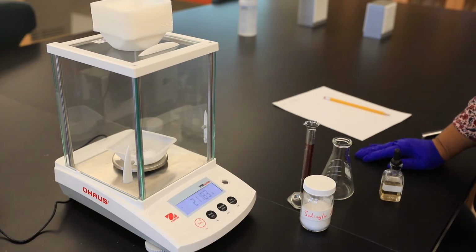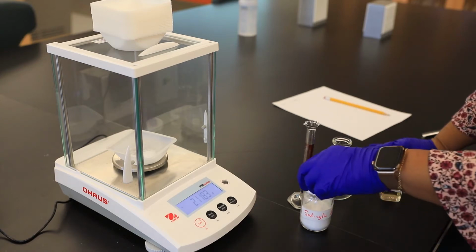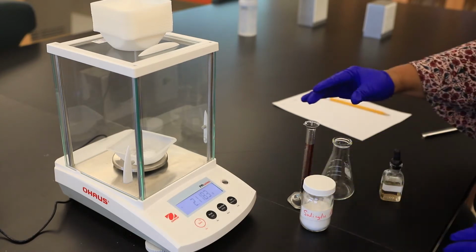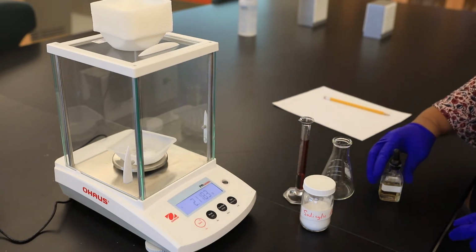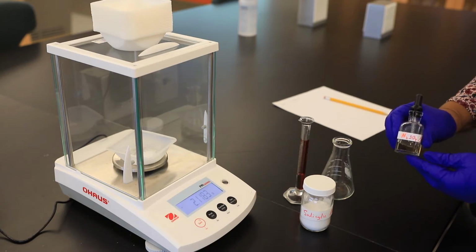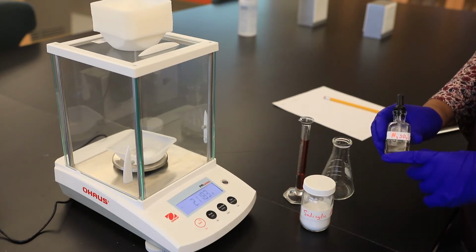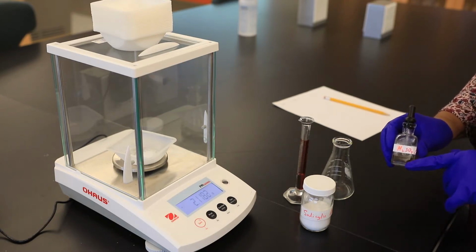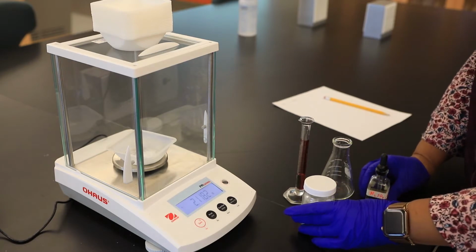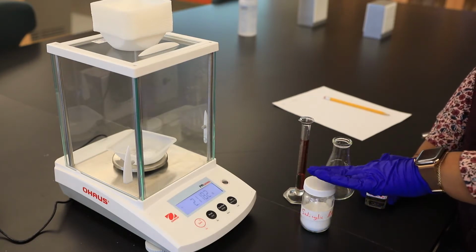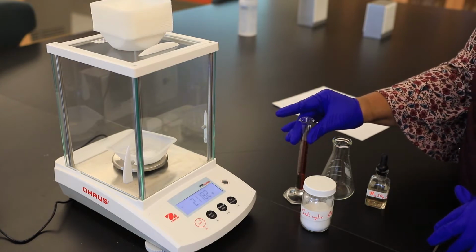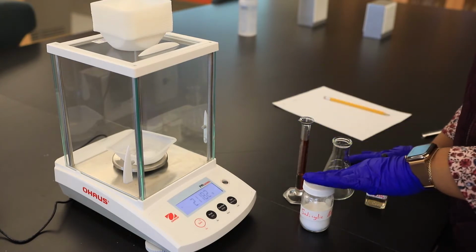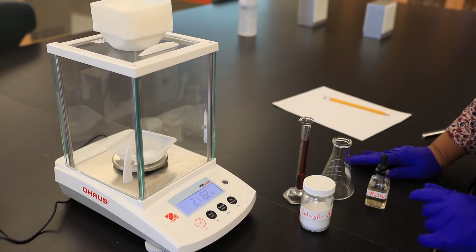So for the synthesis of aspirin, we will need, of course, salicylic acid. We'll also need acetic anhydride. And in order for this reaction to occur during the required time period, we're going to be using sulfuric acid as our catalyst. Just keep in mind that acetic anhydride is actually in excess, and therefore our limiting reagent in this experiment is salicylic acid.